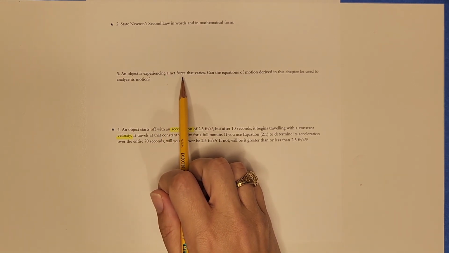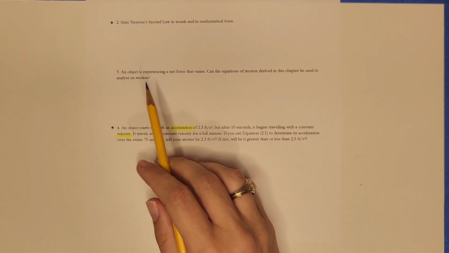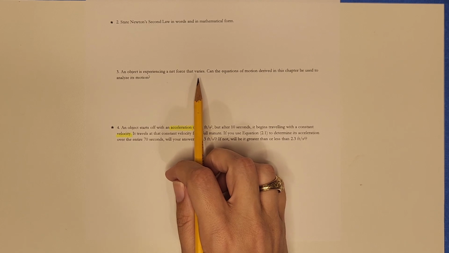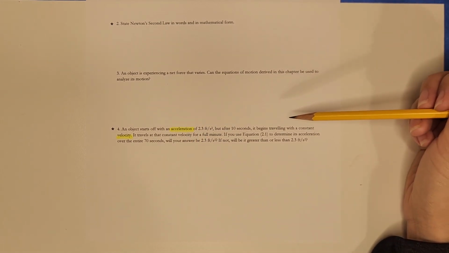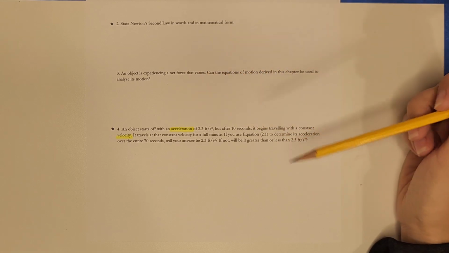And so on page 48, there is a box that says the equations of motion in this chapter apply only when the acceleration is constant. So if a net force is varying, the acceleration is also varying and therefore not constant. And so our answer here is no.